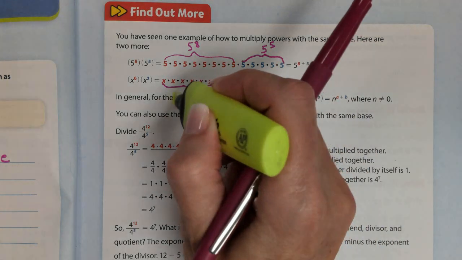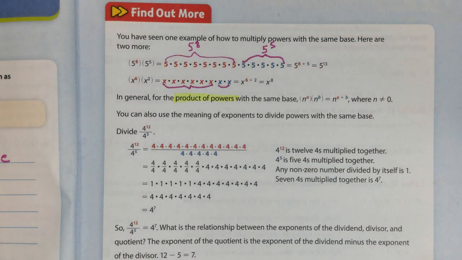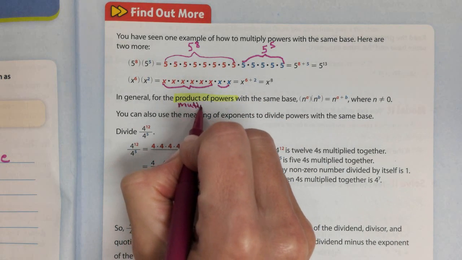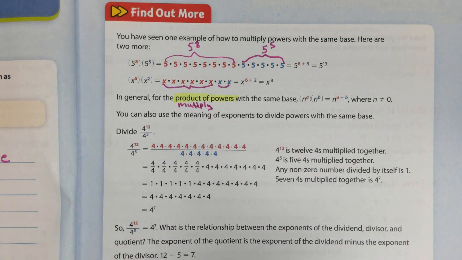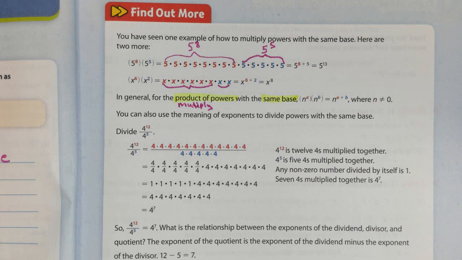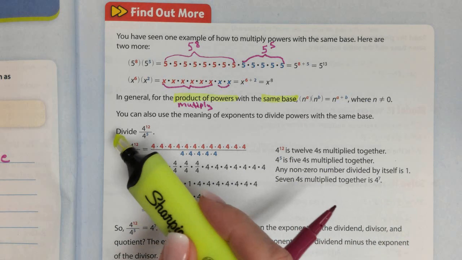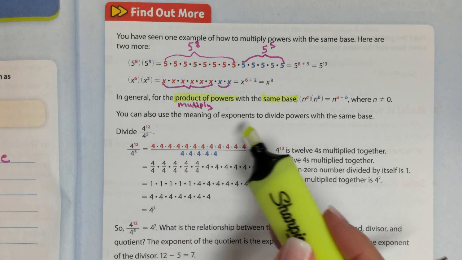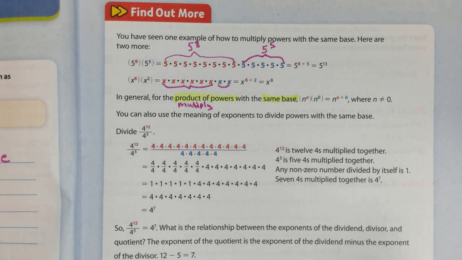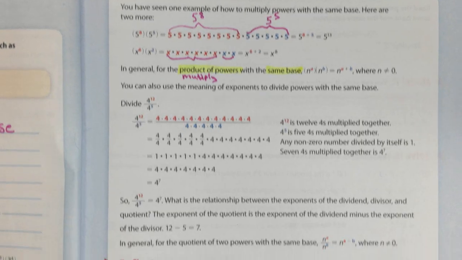So it says for the product, and product means what? Product means multiply, okay, with the same base. All right. It says you can also use the meaning of exponents to divide powers with the same base. So let's see what happens when we are dividing.